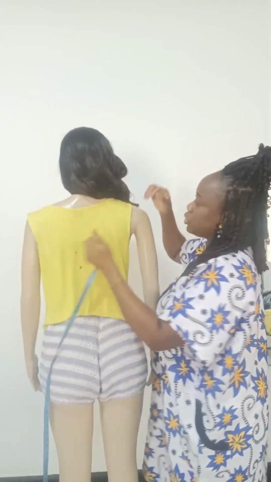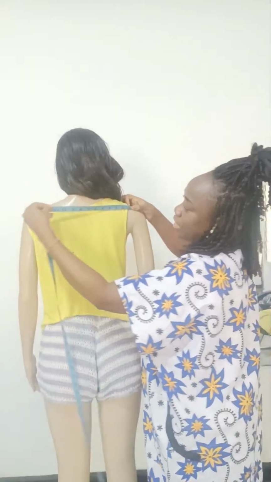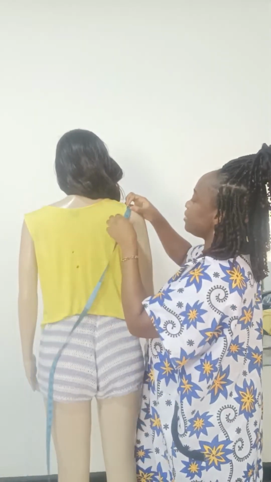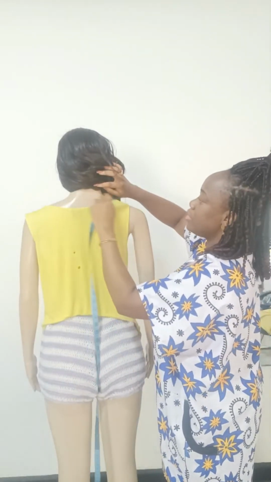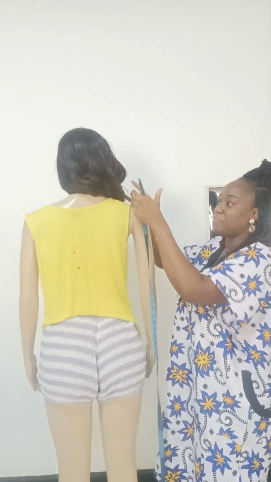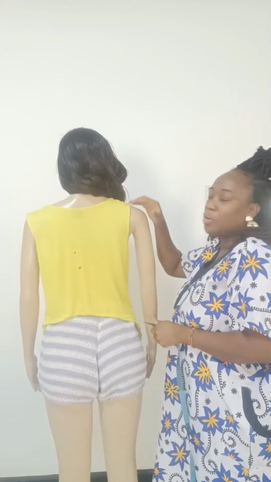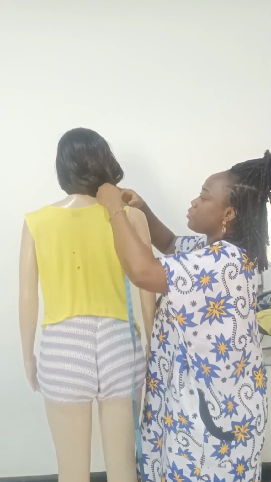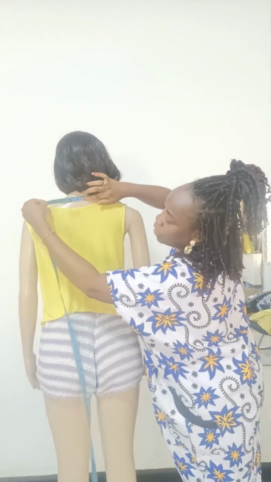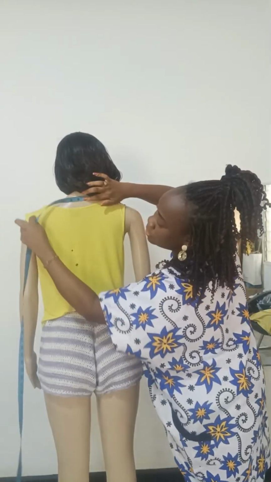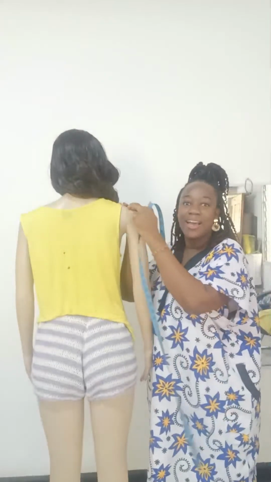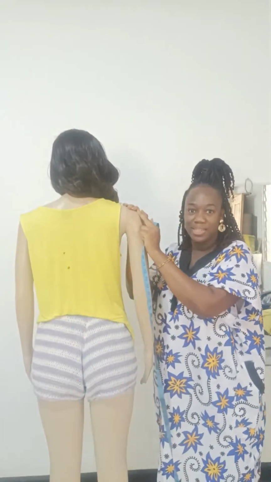Now, in measuring the shoulder, don't measure like this. You will not get the correct shoulder. Instead, take it to the neck and bring it down. Make sure that you are starting from, just feel the joining on your client's shoulder. That is where it should start from. Then you take your tape up here like this. You can use your hand to support it and you bring it down to the next joining here. So for Akosua, her shoulder measurement is 14.